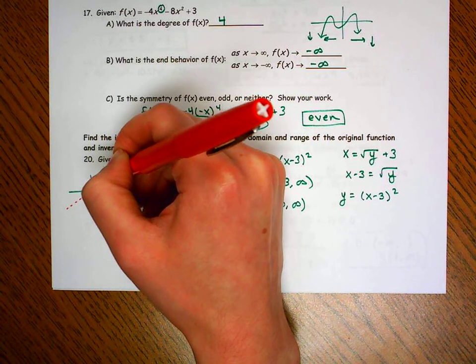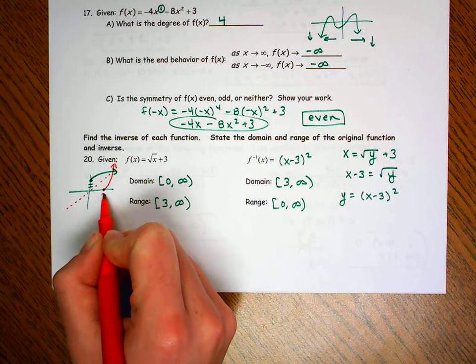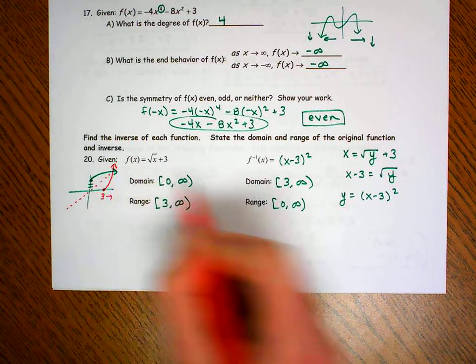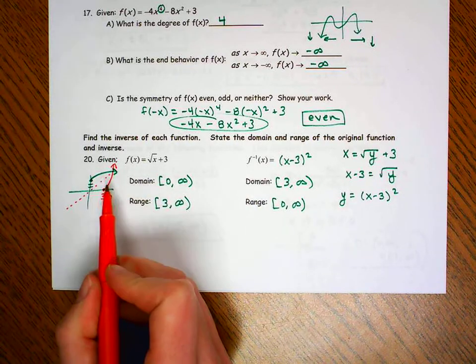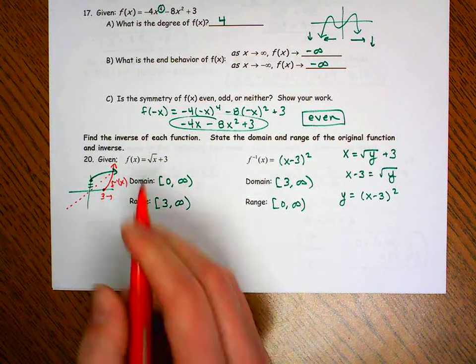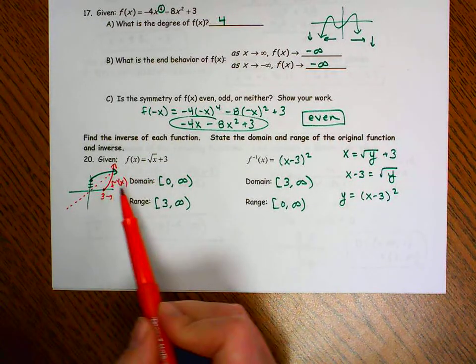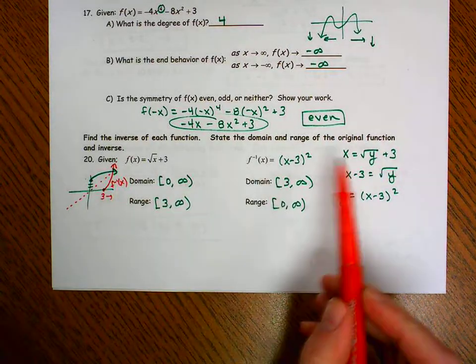Oh no, we're good, we're good. Yep, so notice it's going to start at 3 and it's going to keep going this way, right? And then it's going to keep going up. So starting at a y value of 0, and then it'll keep going up. So that's what our inverse function will look like. Sorry, when I was looking at it, I got a little confused. Because in order for it to mirror perfectly, it's going to have to start in the same mirrored place. So there is number 20.